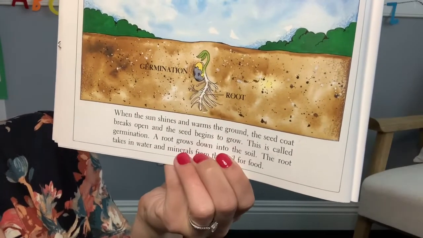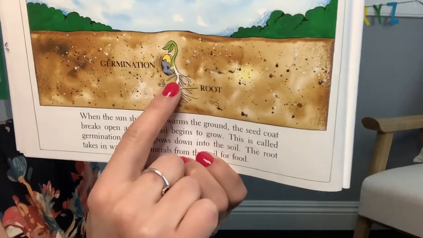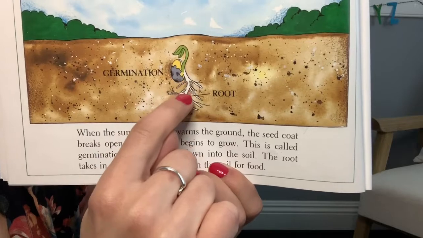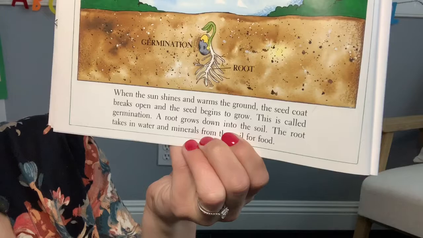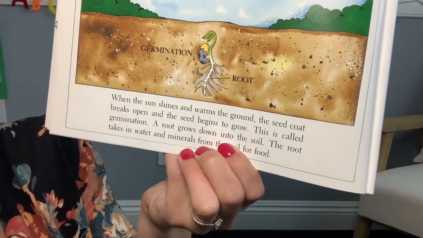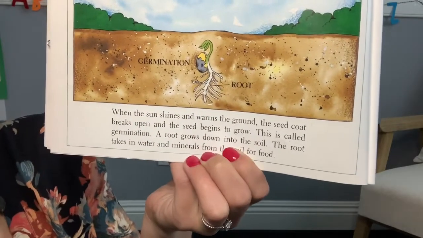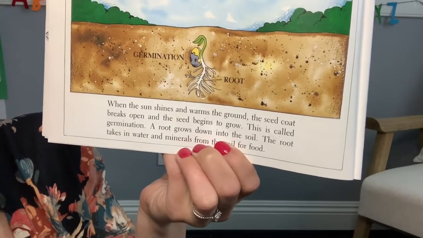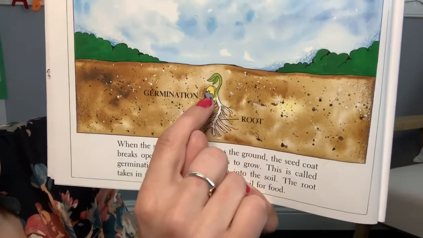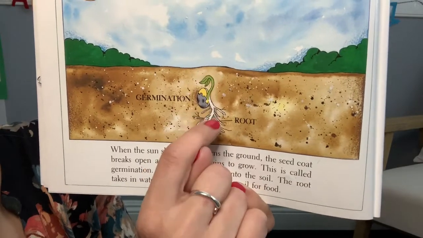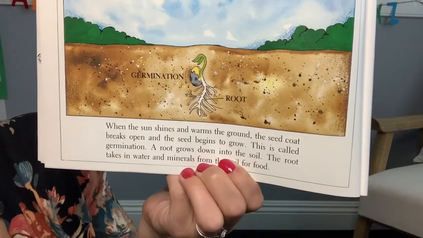This little growing seed is a little sprout. And we also start to see something growing down. These are called roots. The roots help the seed drink up the water that's in the ground and different minerals that help the seed eat and drink. So we have our little seed, our little sprout, and we have the roots. And this is all called germination.